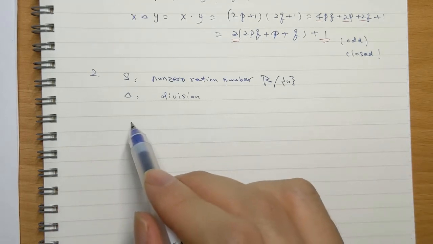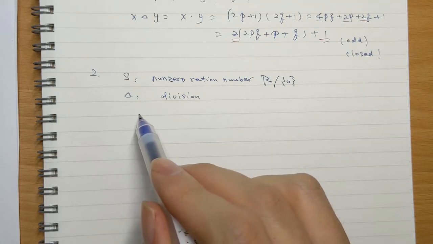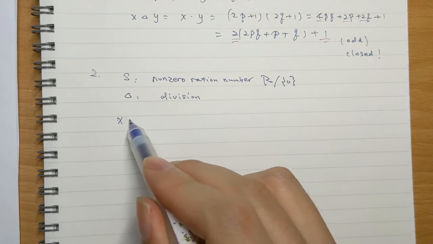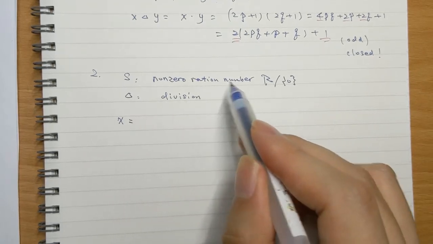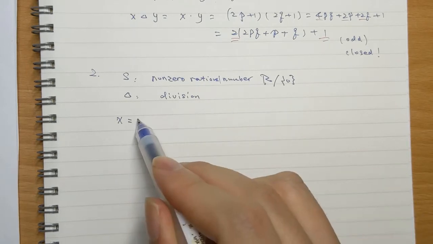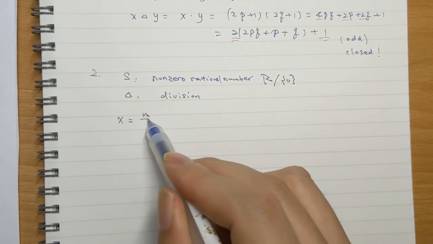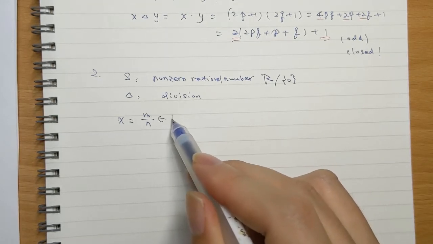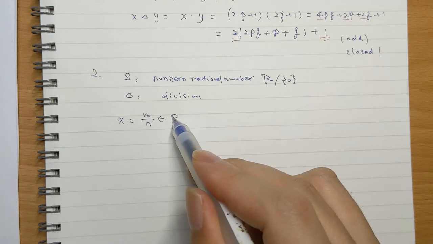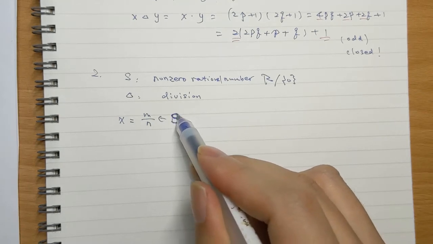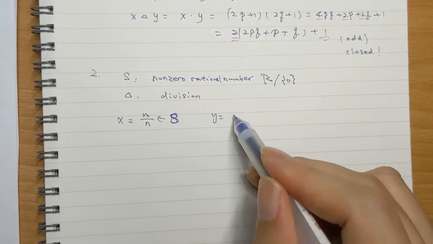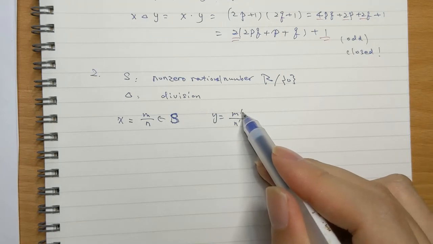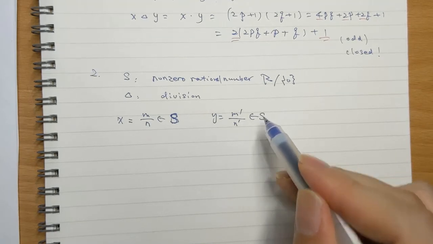We can solve the question as follows. We have x, a rational number, so it can be written as m over n for two integers. And y is another pair of integers, m prime over n prime.